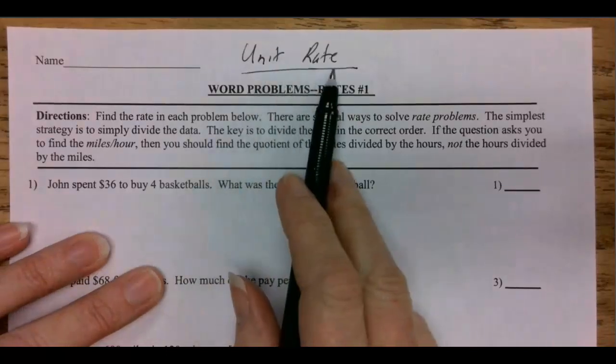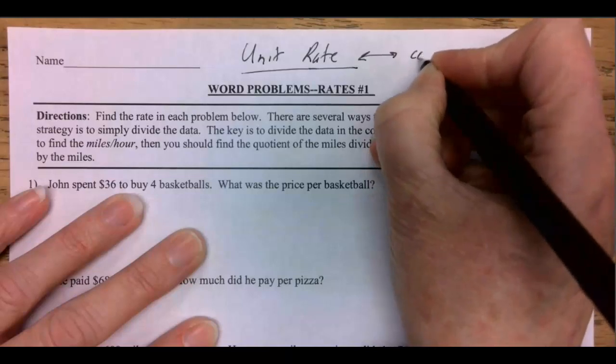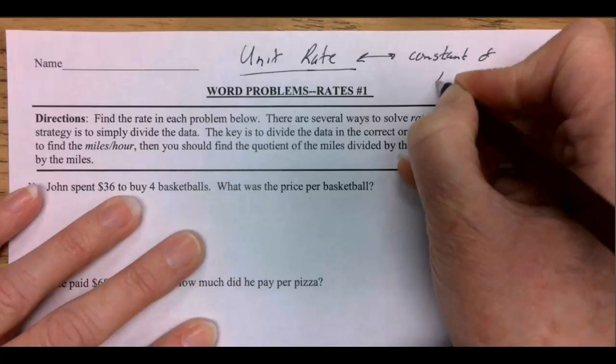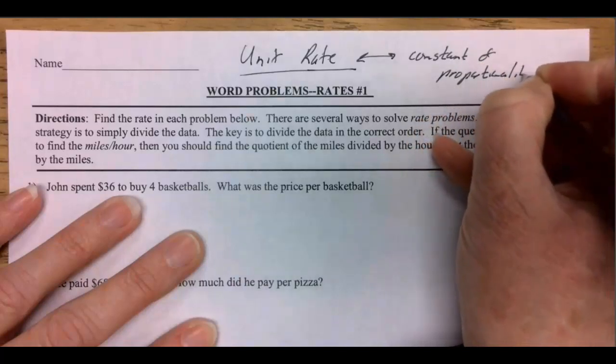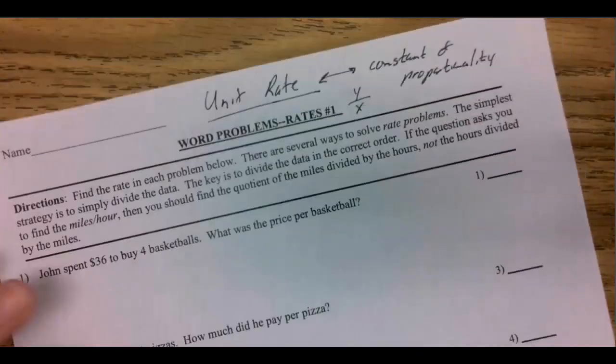So we've been talking about unit rate, and remember we've talked about that unit rate and constant of proportionality are found the same way. We always take y divided by x. Okay, so we've talked about that.